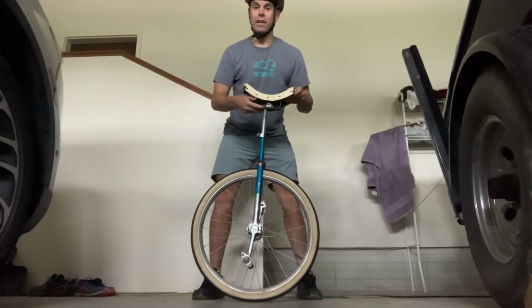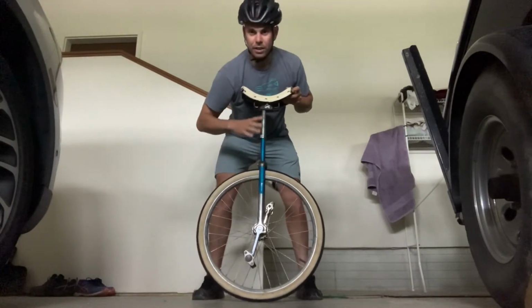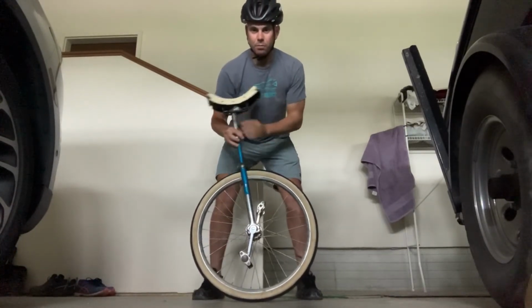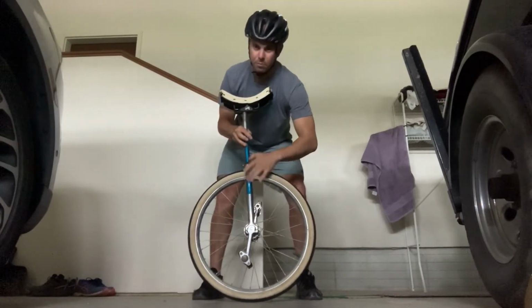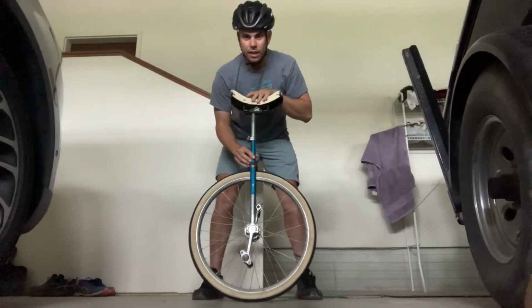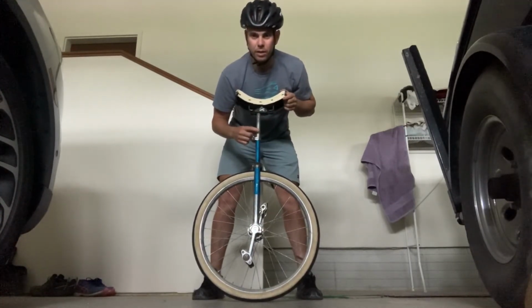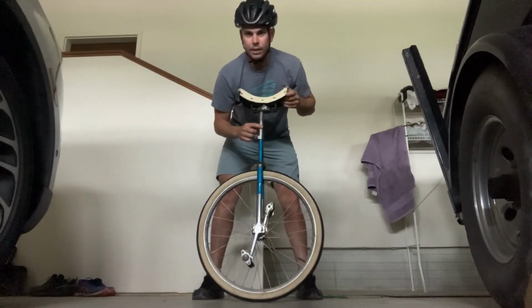If I let go, the center of gravity of this device, we're just actually looking at the mass of this tube here plus the mass of the seat. And so if we think about the combined center of gravity, it's probably somewhere right about here.